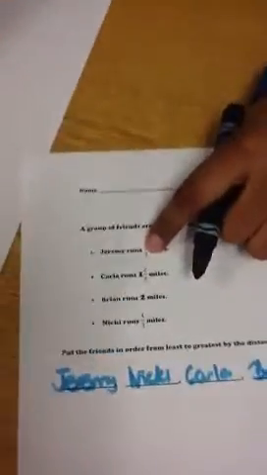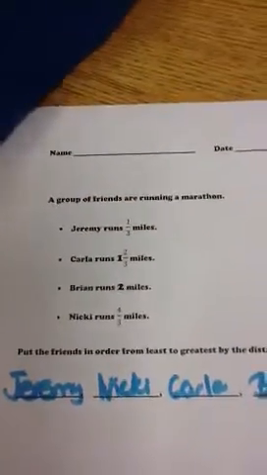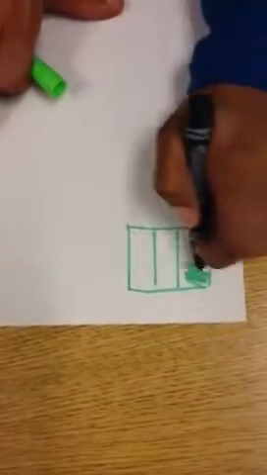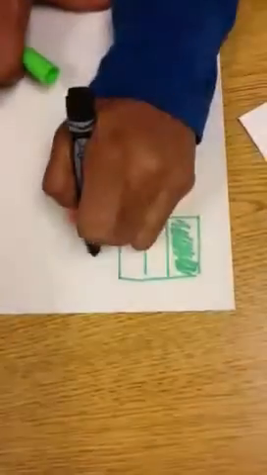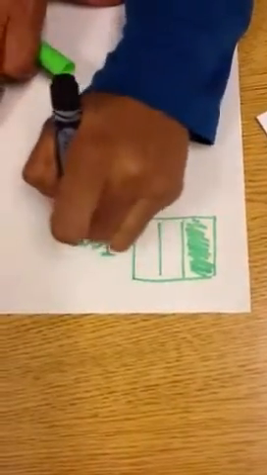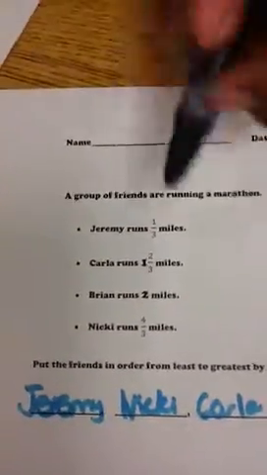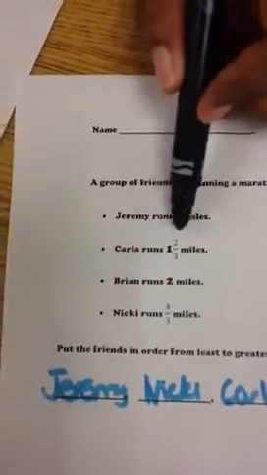Okay, my 3 is the denominator, so that means I have to break it into 3 equal parts. And Jeremy runs 1/3, so I shade in 1/3, and I put his name next to it. Okay, the next one is Carla. Carla runs 1 2/3 miles. So I need to draw Carla.